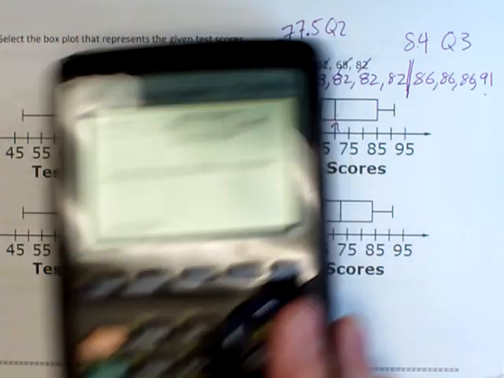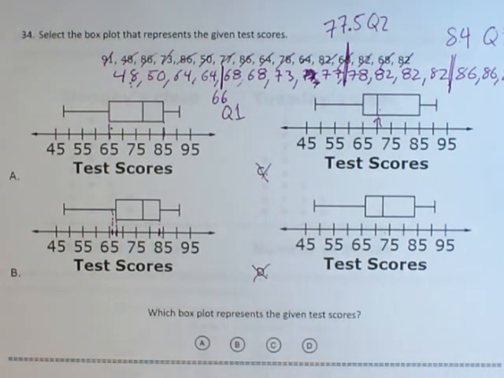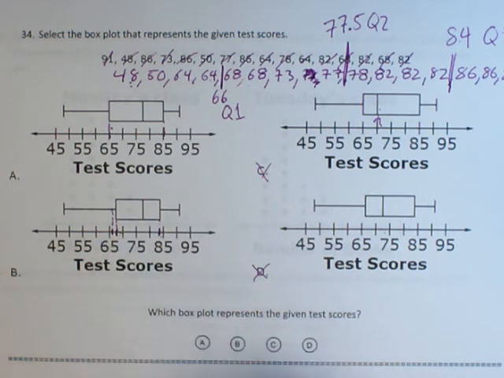Okay. So I think this problem is not very well drawn. So I'm going to say that it's B. It's the closest one. I think that's a little bit high there, but so be it.